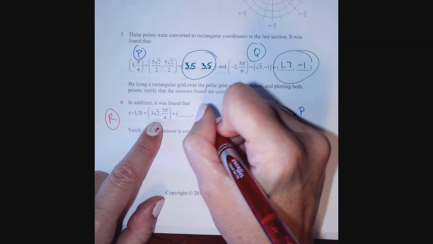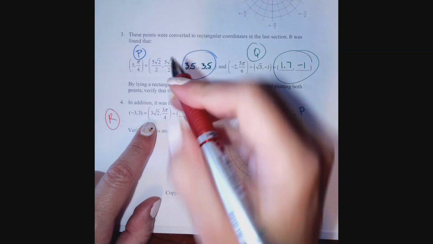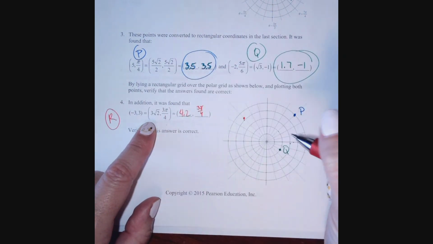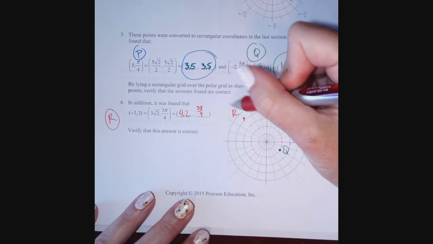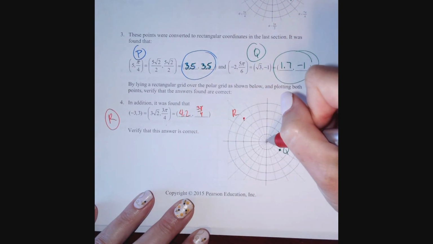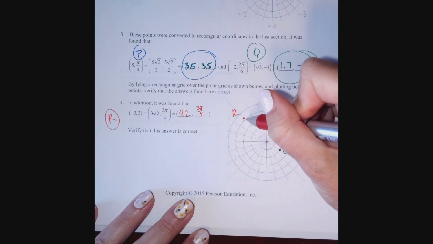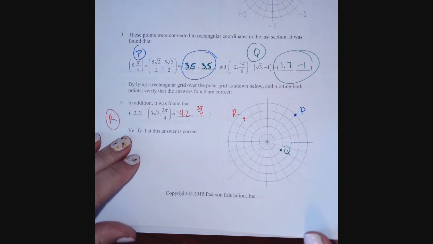Well, 3 pi fourths is 3 pi fourths. 3 square root 2, if I plug that into my calculator, I get approximately 4.2. If we make this point R, 3 pi fourths is in quadrant 2. This is 3 pi fourths, and 4.2 would be out 1, 2, 3, 4, and a little more. So we verified for 3 different points that the polar coordinates and the rectangular coordinates fall in the same location.